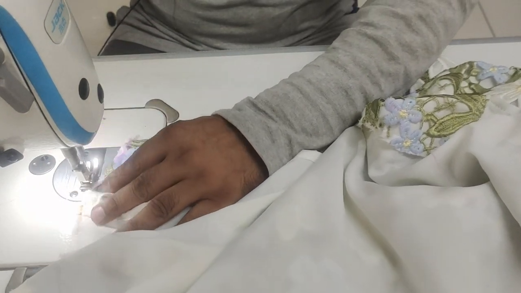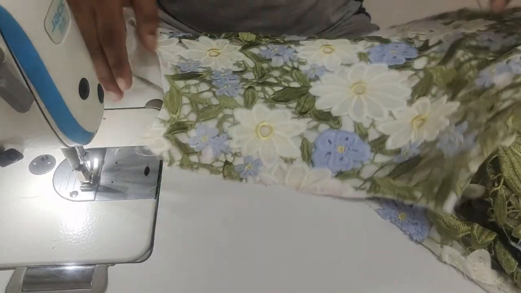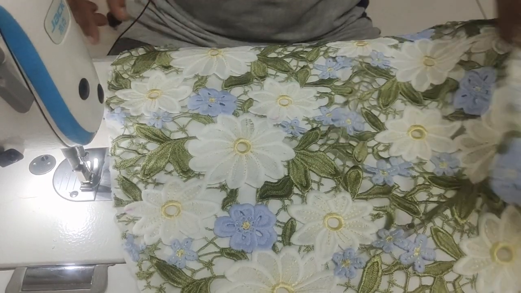Okay, that's all. Now we'll go to the iron table and we are going to work on the neckline.